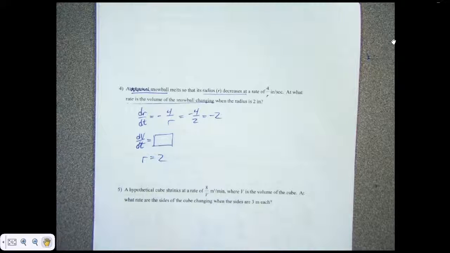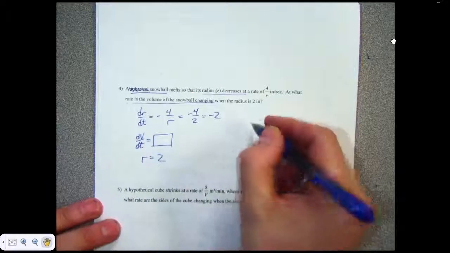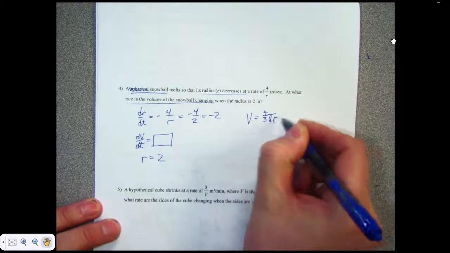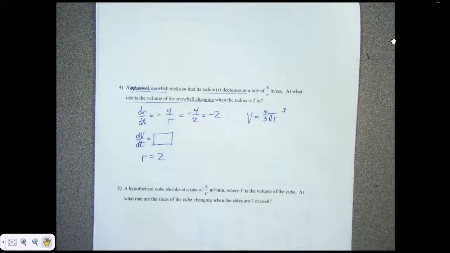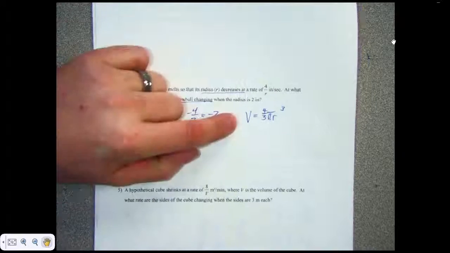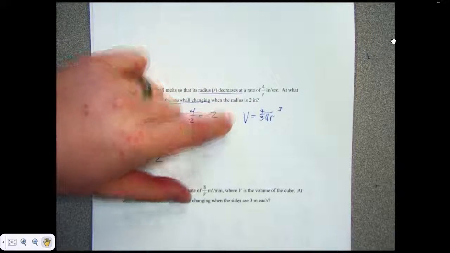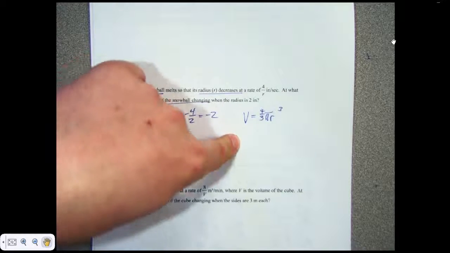I've got a sphere, and I want the volume of it. Do you guys know the volume of a sphere? Volume of a sphere is 4/3 pi r cubed. Is this the amount level or the rate level? This is the amount level. I want to get to the rate level. How do I do that?